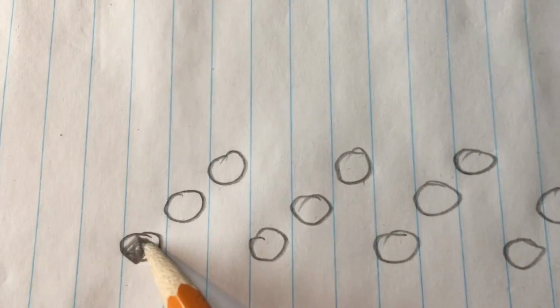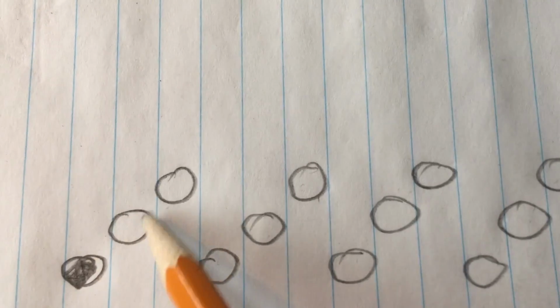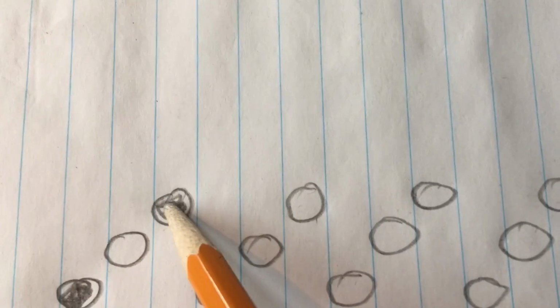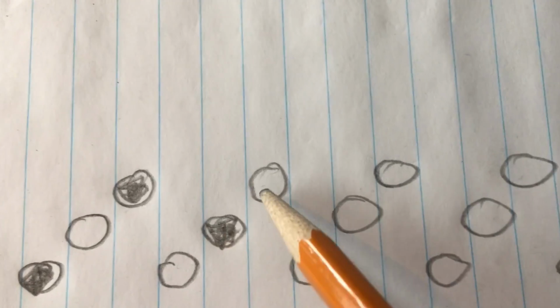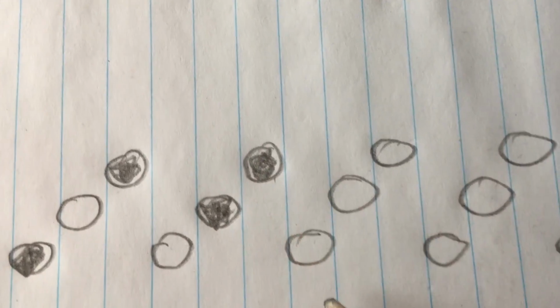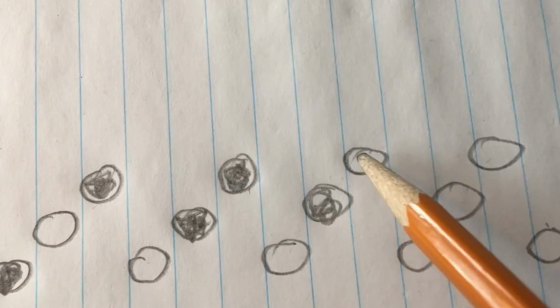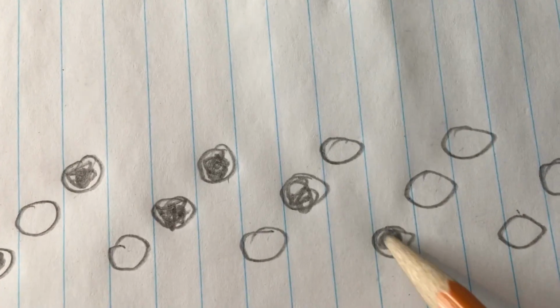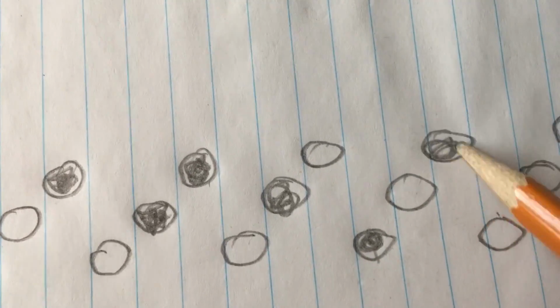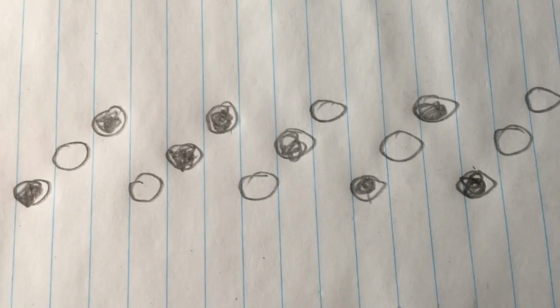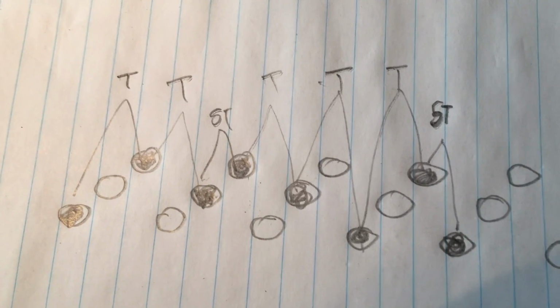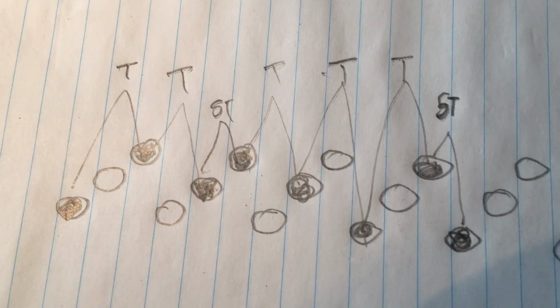Here's your starting note. How far to the second degree? Tone. How far to the third degree? Tone. How far to the fourth degree? Semitone. Tone. Tone. Tone. Semitone. And that's what the scale would look like. Tone, tone, semitone, tone, tone, tone, semitone.